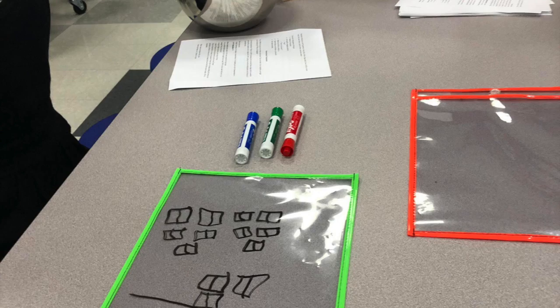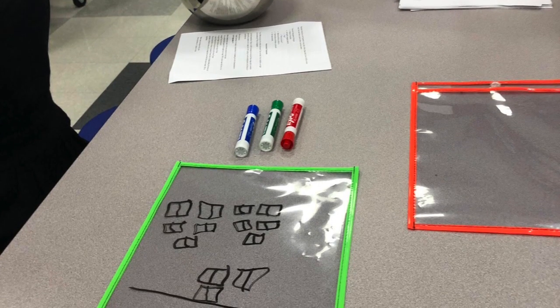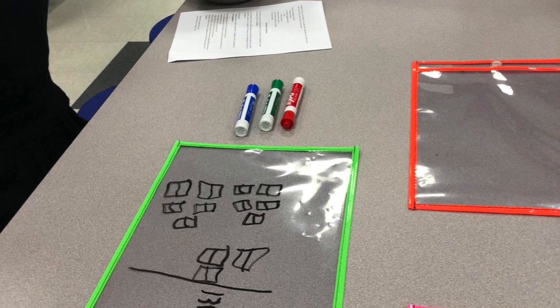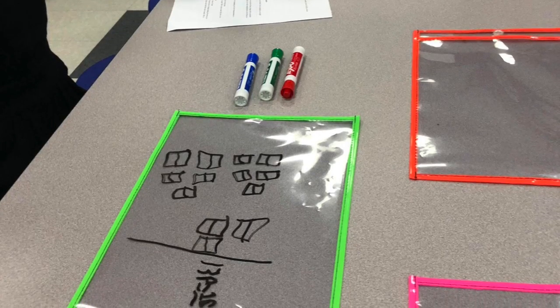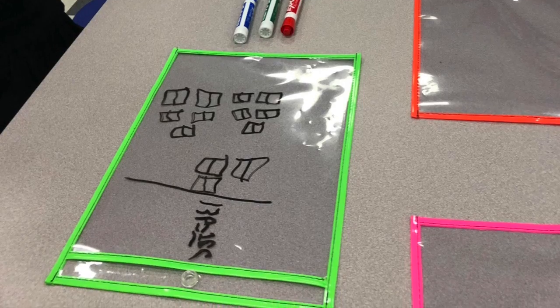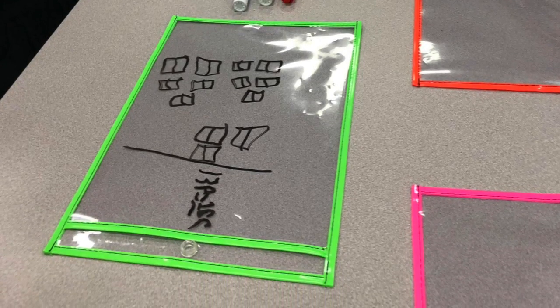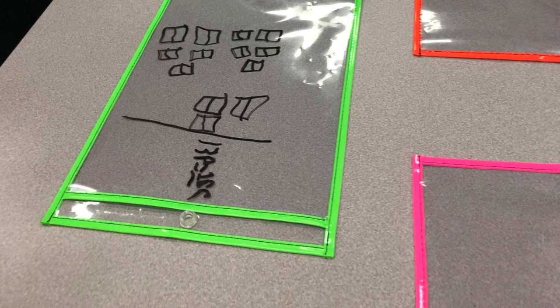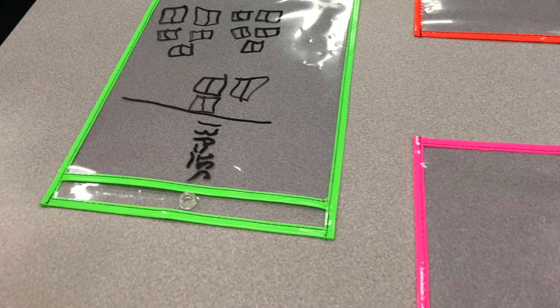The third process standard was representation. In the field, we provided our students with visualization tools such as charts, pictures, and manipulatives. The students were able to use dry erase sleeves to draw and write on. They also used dice cards and clocks.